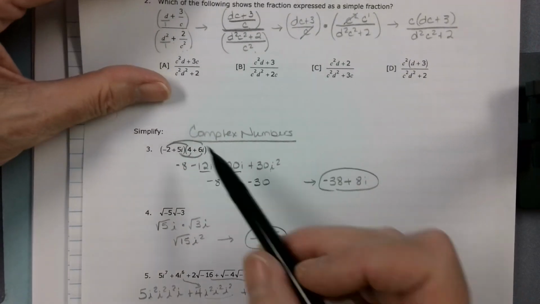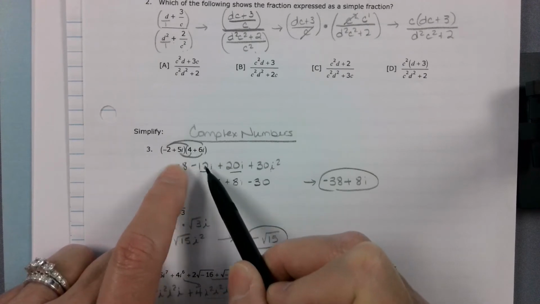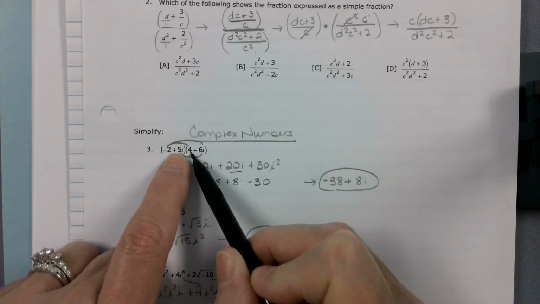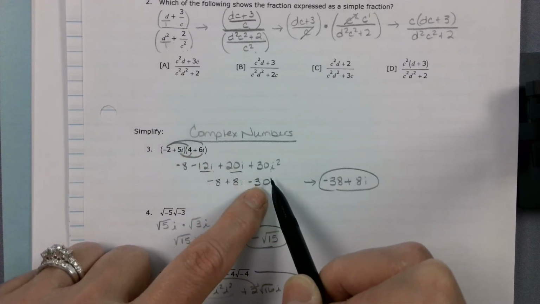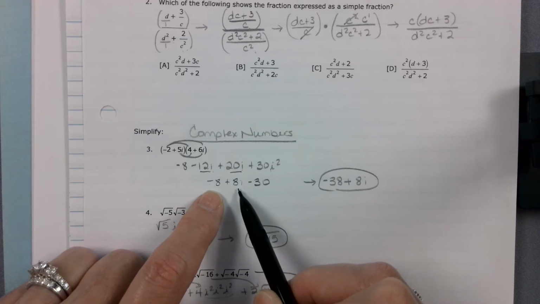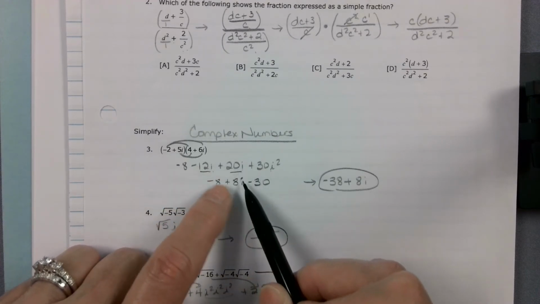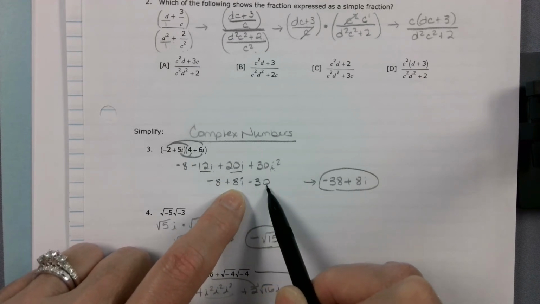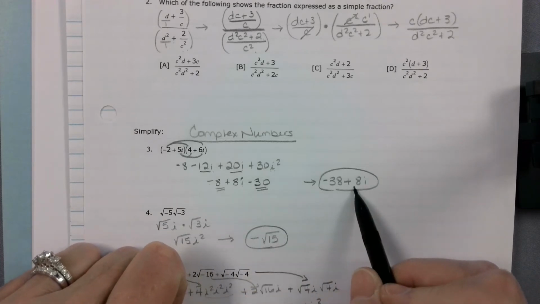We're going to do FOIL just like we do with other things. So negative 2 times 4, and negative 2 times 6i is negative 12i. 5i times 4 is 20i, and 5i times 6i is 30i squared. These are like terms. You can add those up. So you have negative 12i plus 20i, which gives 8i. This i squared is a negative 1. When you multiply that, you get negative 30. So now you're going to add this one and this one together. Get negative 38 plus 8i.